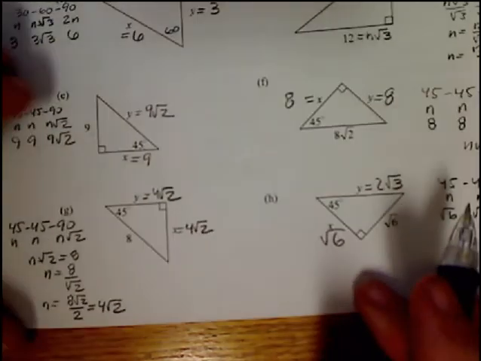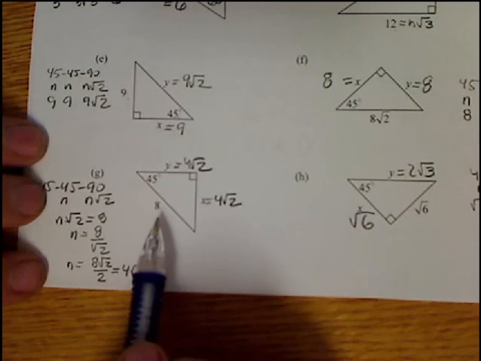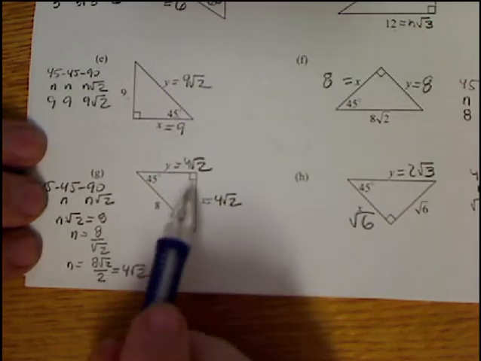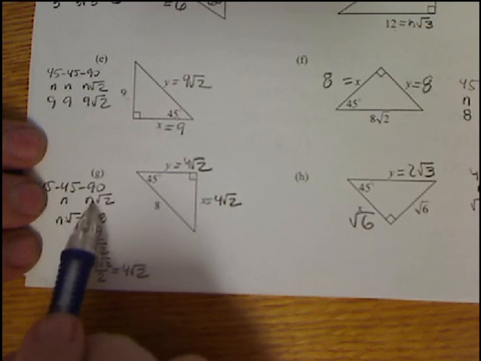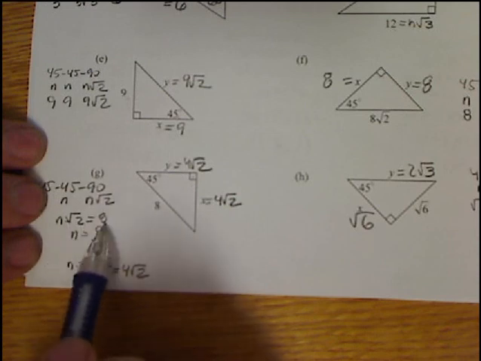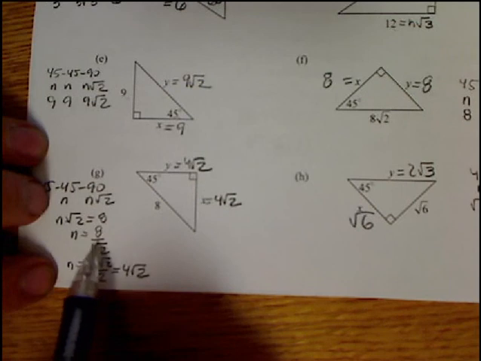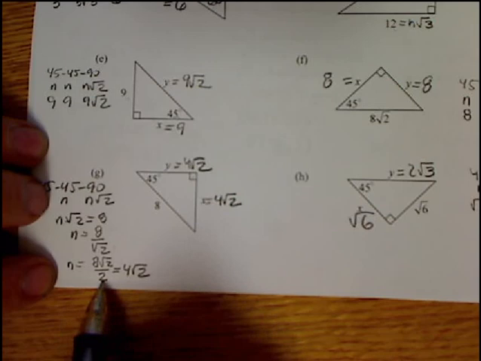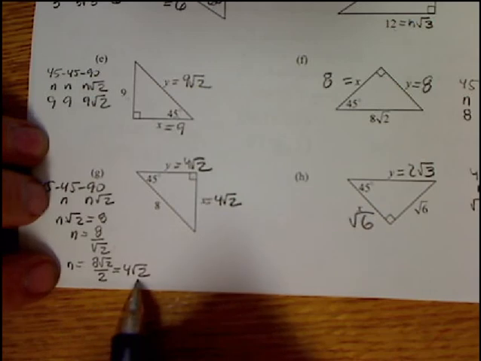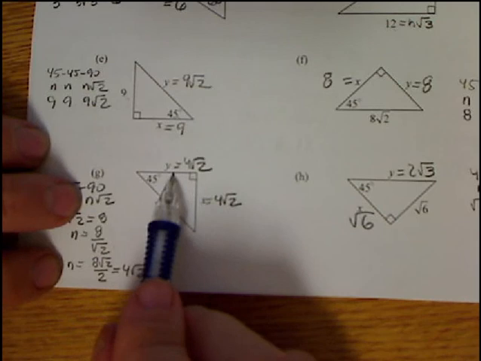On this next one, we have to simplify this thing after we solve it. So again, opposite 90 was 8. So opposite 90 is n root 2. So n root 2 equals 8. I divided both sides by square root of 2. 8 over root 2. Multiply top and bottom by square root of 2. I get 8 root 2 over 2. That reduces to 4 root 2. So this side's 4 root 2, that side's 4 root 2.